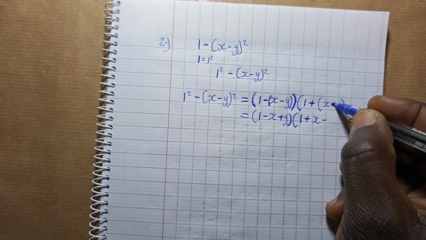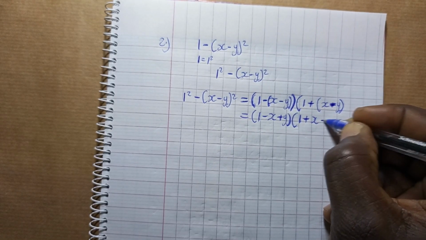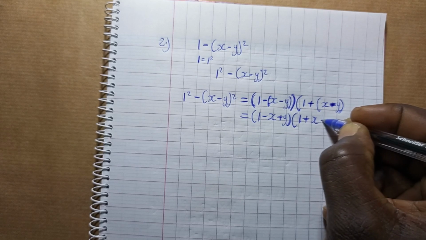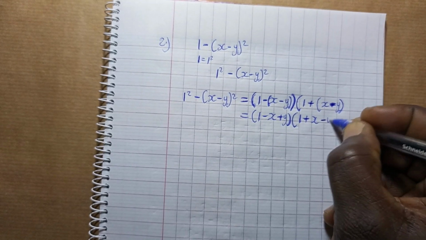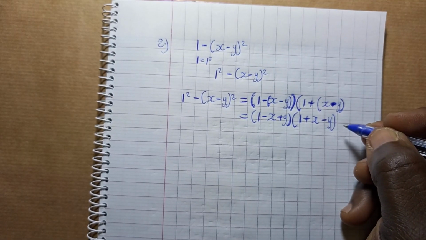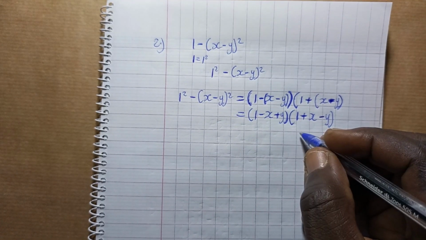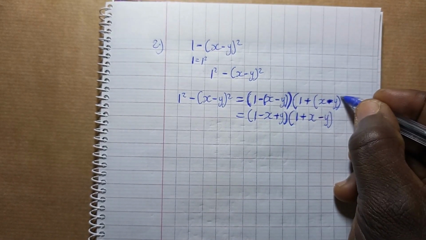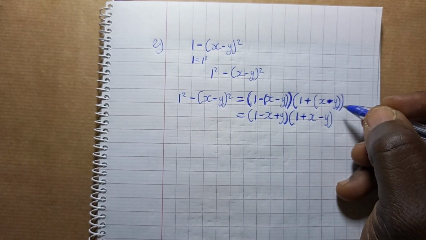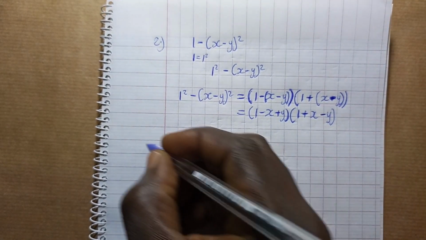This plus now will affect the minus, so this one will turn minus y. So this is the answer to number 2.